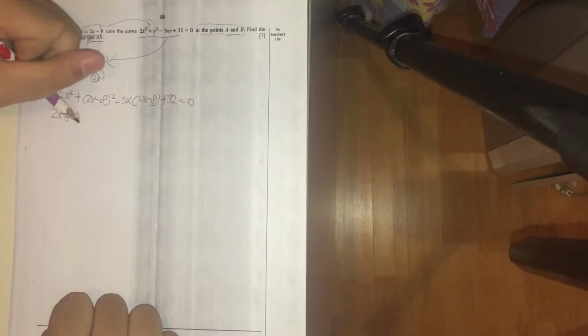Try to understand me. You should try. Alright, and then we expand accordingly. You guys know how to expand, I'm sure. And then, alright, we add them together.